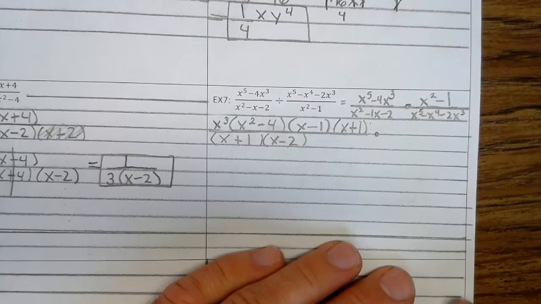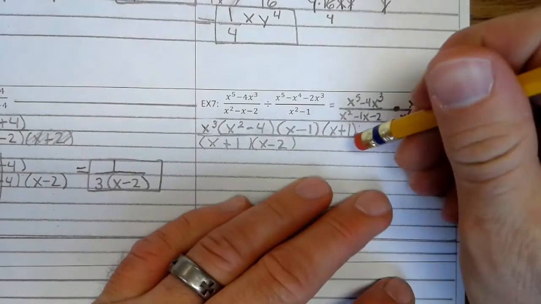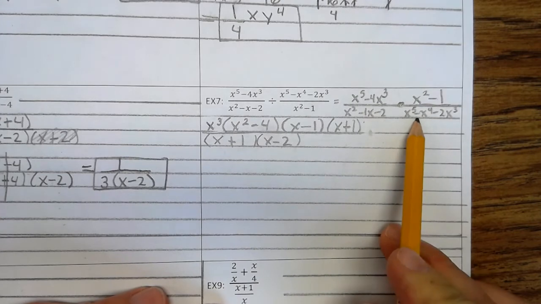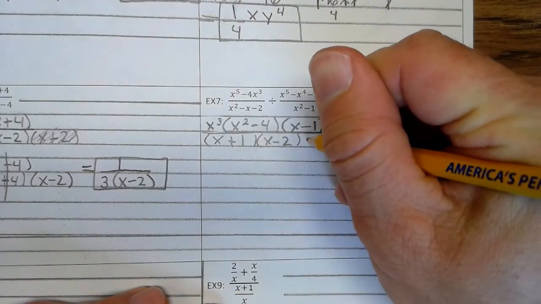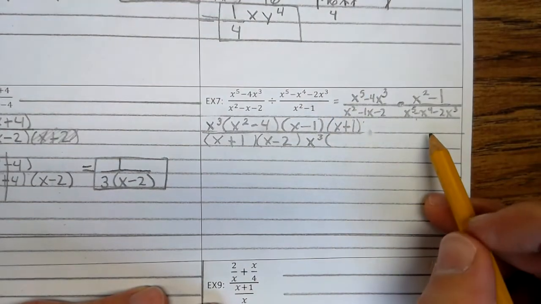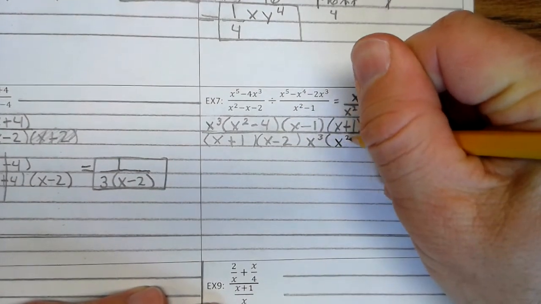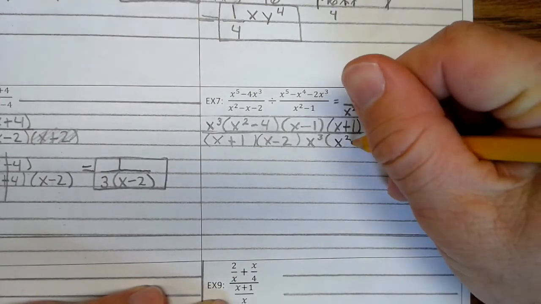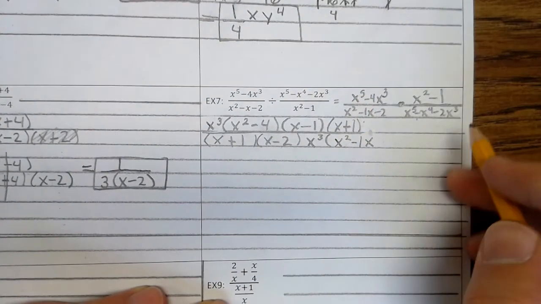Times, oh, actually, no, we're already times, I'm sorry. We've already timed right there. So then we factor here. We can factor out an x cubed from those terms, so x cubed, which leaves x squared minus 1x minus 2.